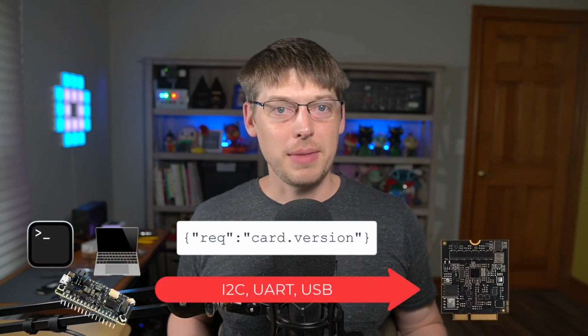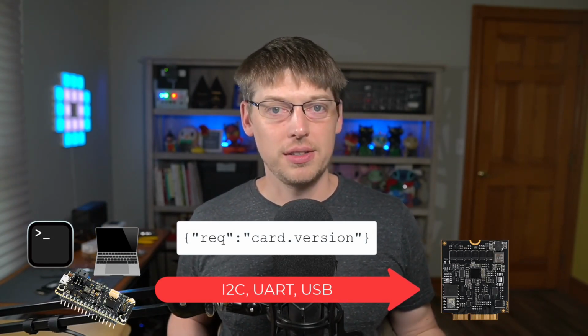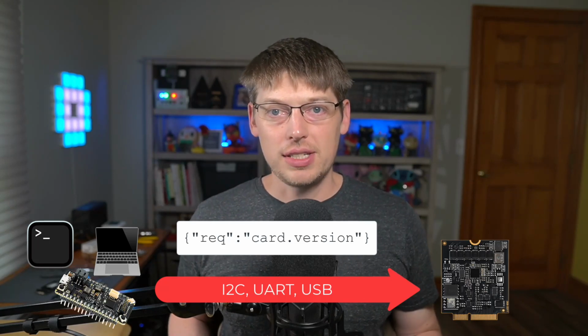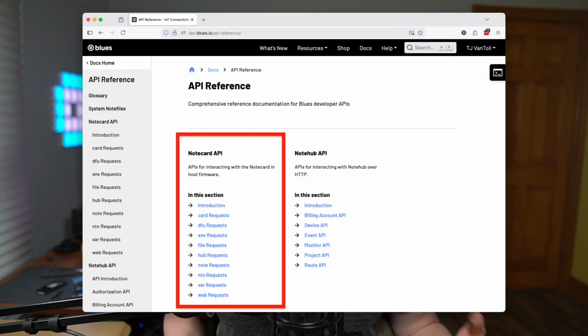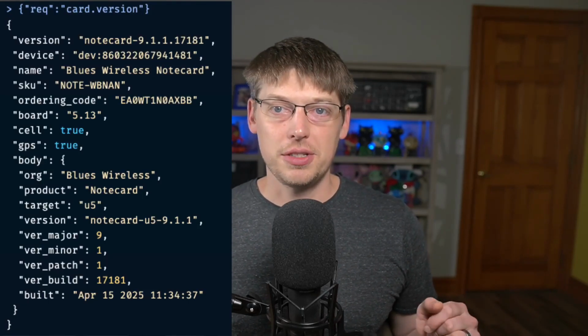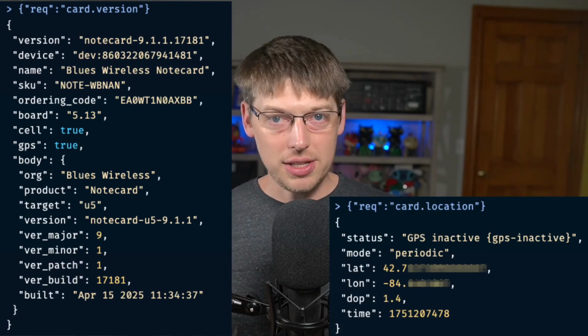All Notecards are system-on-modules that you can communicate with by sending them JSON over I2C, UART, or USB. The format of the JSON requests you can send to a Notecard are documented in the Notecard API section of the Blues documentation. Many of these requests only return information from Notecard. For example, the card.version request returns metadata about your device, and the card.location request returns the best known location of your device. Many of these requests, however, change how a Notecard works. And configuring those requests appropriately for your project will be the focus of this video.